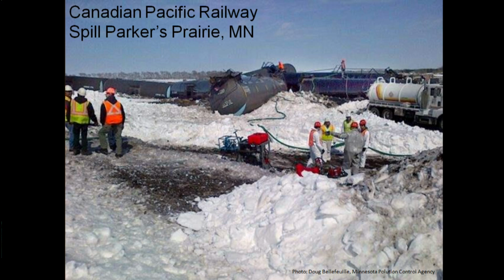This next one is in Minnesota, Canadian Pacific Railway spill near Parker's Prairie, Minnesota. You can see this was in the spring. There's still snow on the ground. This oil was a heavy Canadian crude oil, and so it was already pretty viscous.